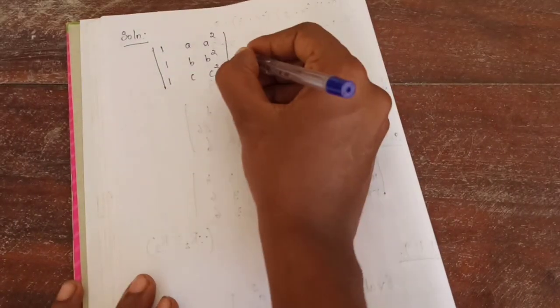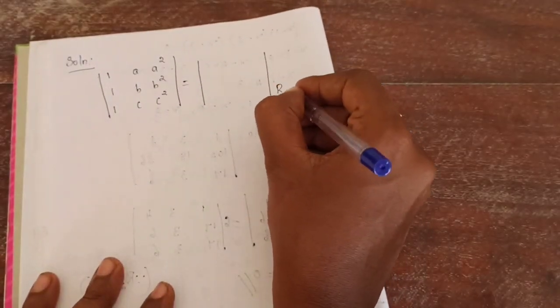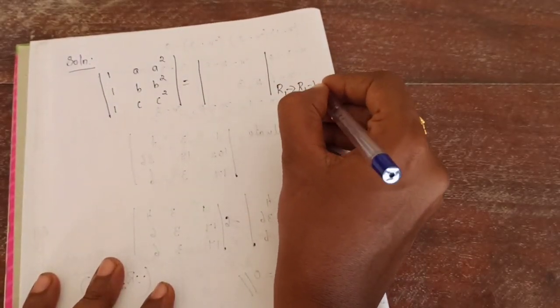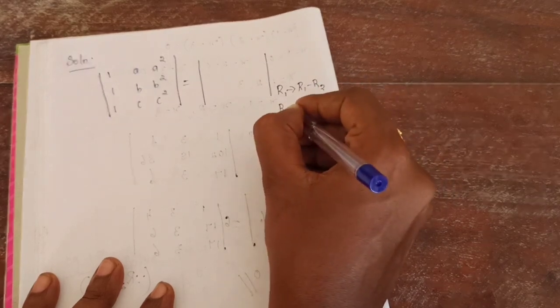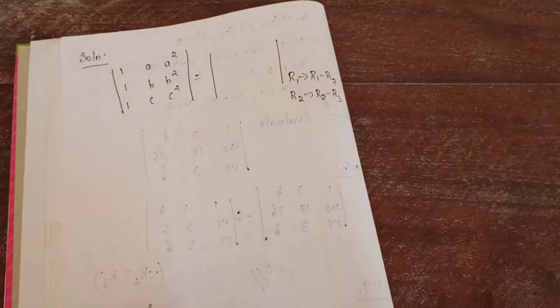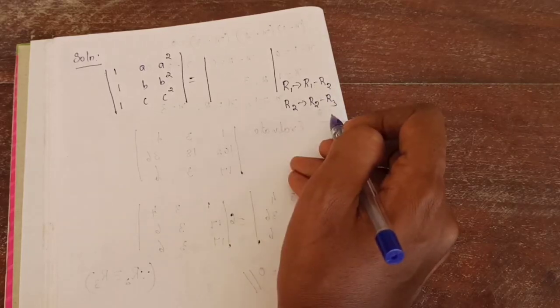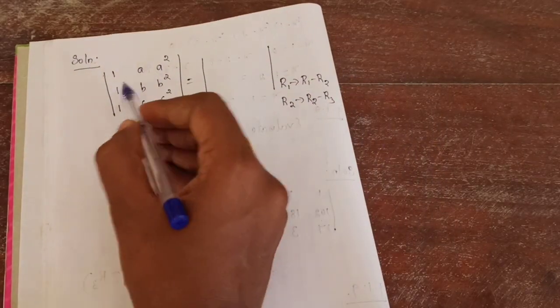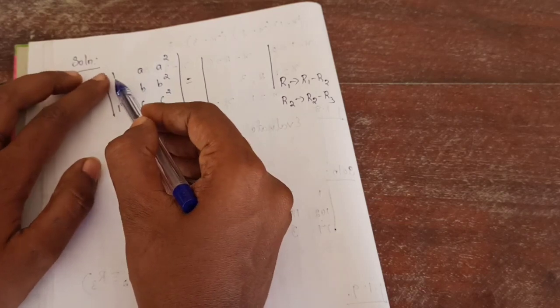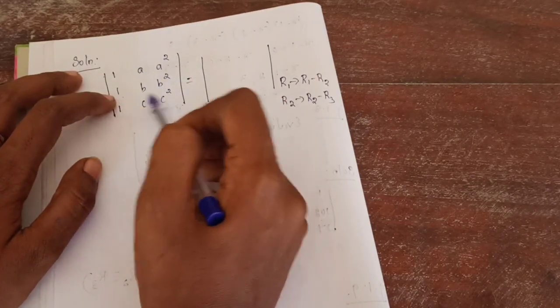For this question, we are going to change R1 as R1 minus R2 and R2 as R2 minus R3, as I said in the last property. R1 minus R2 means this row fully you subtract with that row.